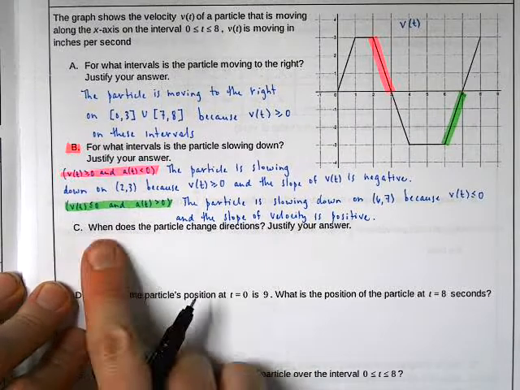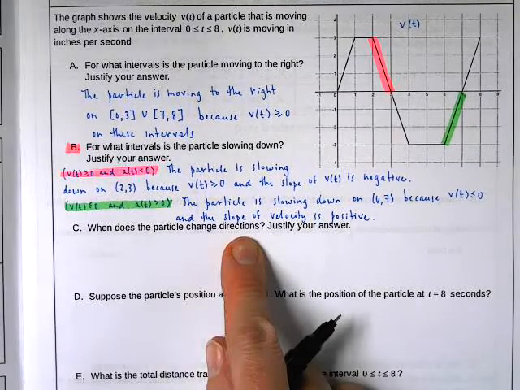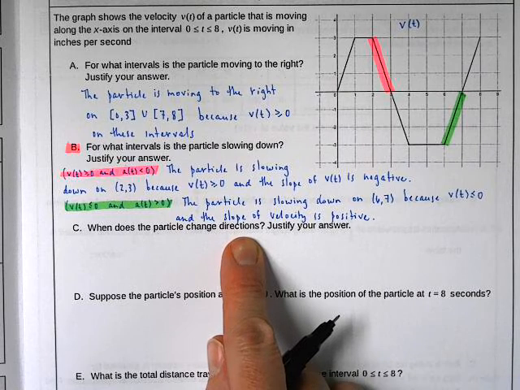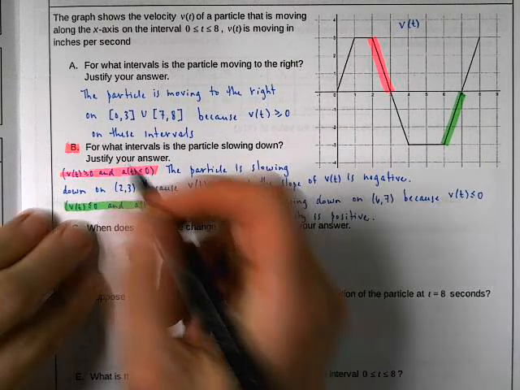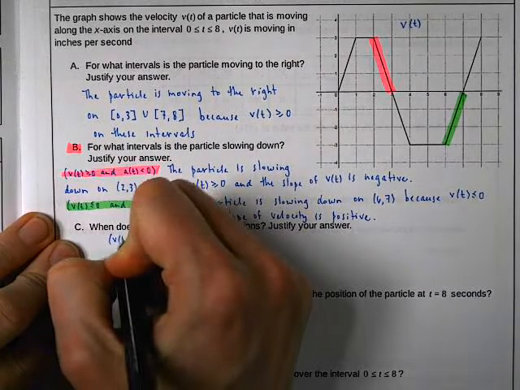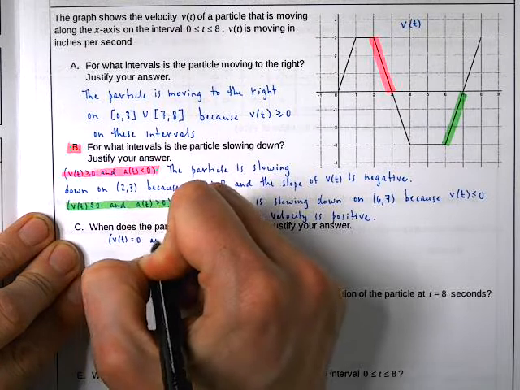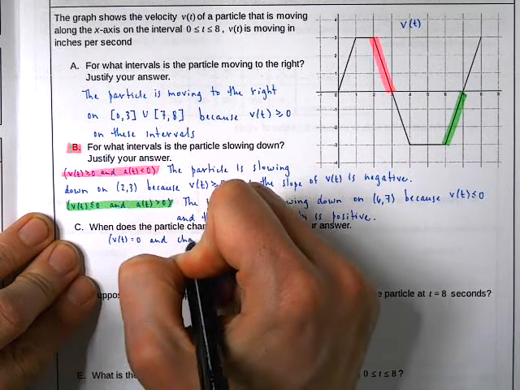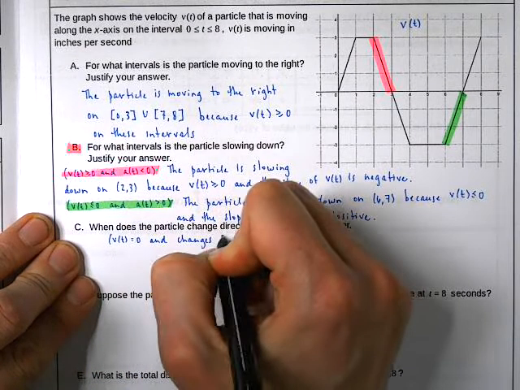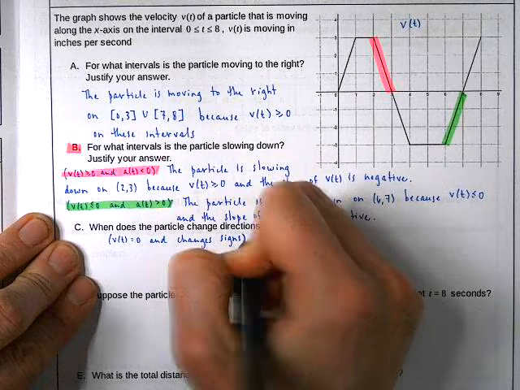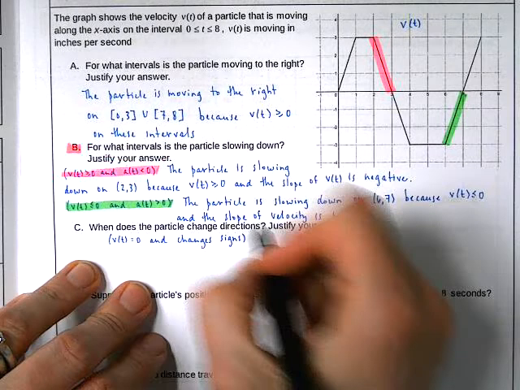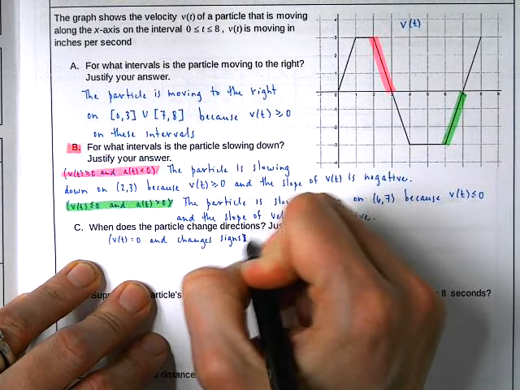All right, for the next one, when does the particle change directions? So I need to show where velocity is 0. I'm going to make myself a note. That'd be where velocity equals 0. And it changes signs. That's really the biggest thing I'm looking for, is where does it change signs. So I'm looking for where does it cross the x-axis. So I'm going to draw an arrow there.